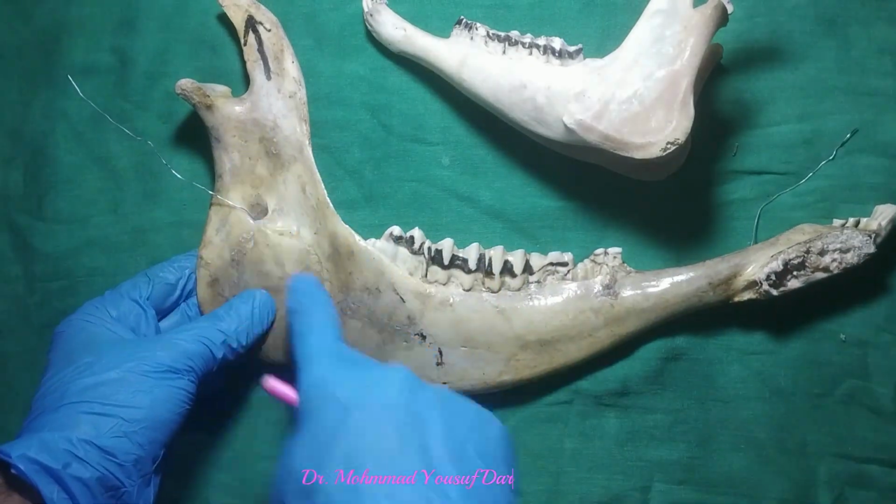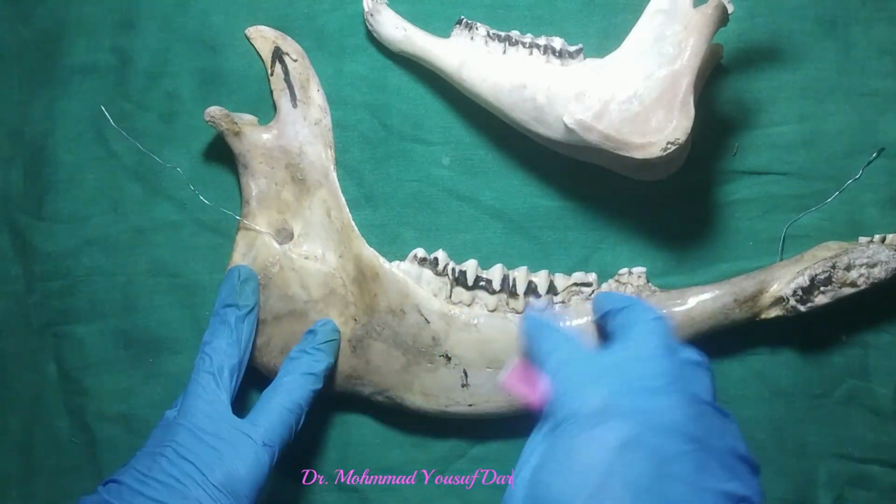So this was all about the mandible of the cattle.